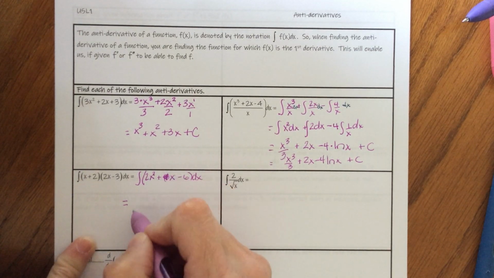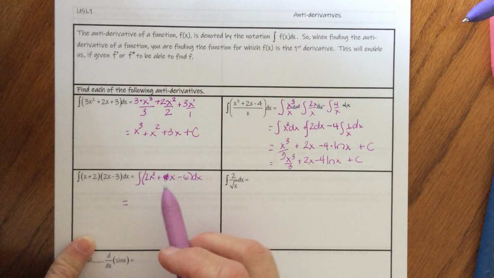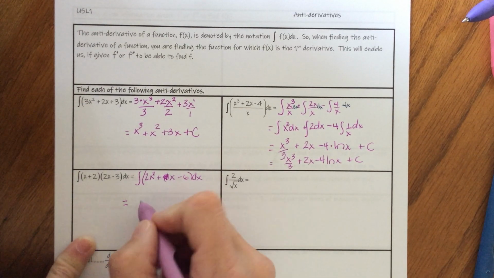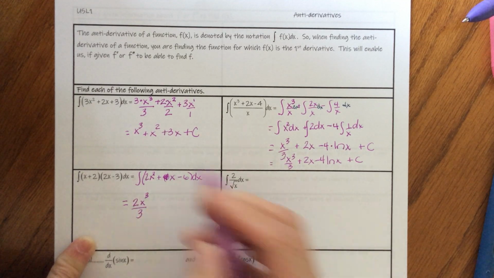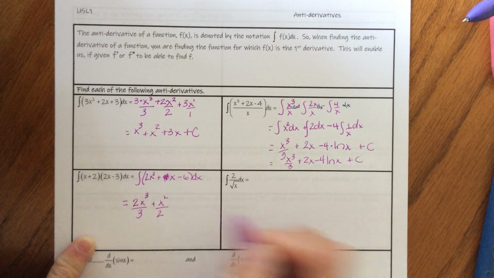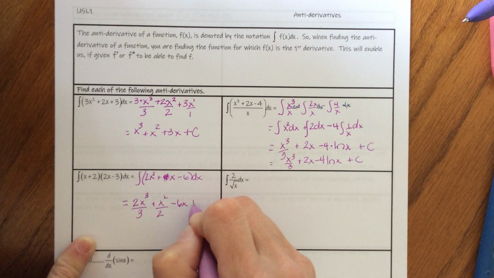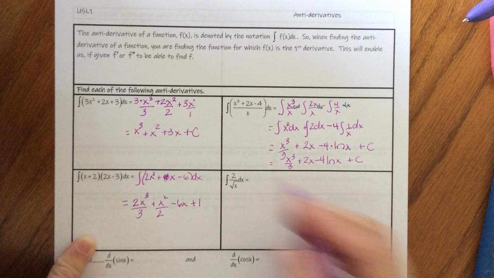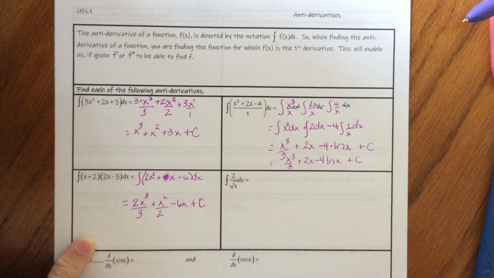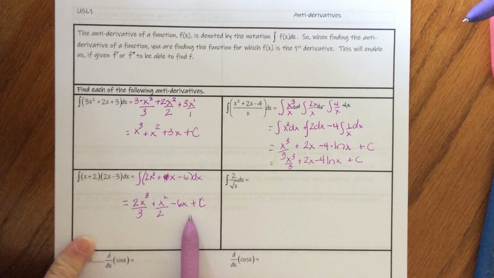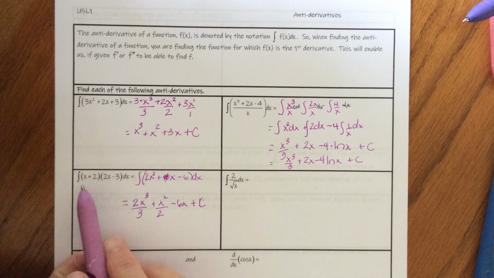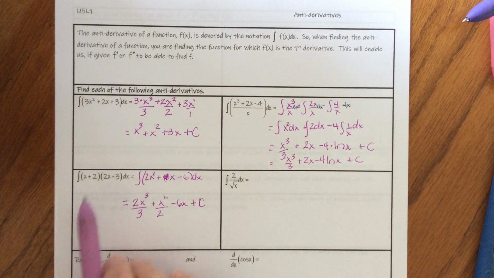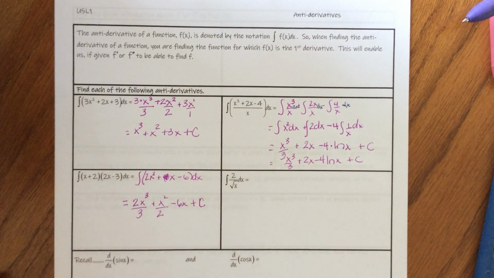And now for the antiderivative, this is a polynomial. We will just reverse the power rule. So that would be 2x cubed over 3 plus x squared over 2 minus 6x, and then we will add a plus c. So here is a family of functions whose derivative would be 2x squared plus x minus 6, which then could also be represented as the product of x plus 2 times 2x minus 3.